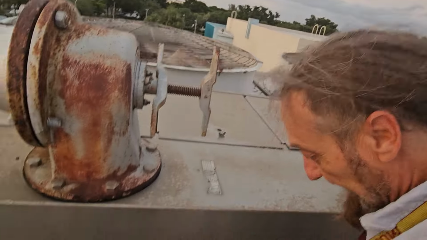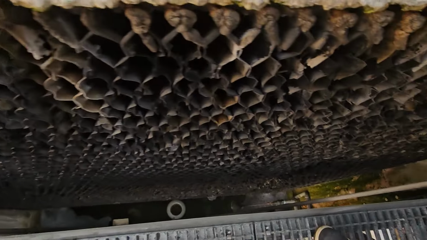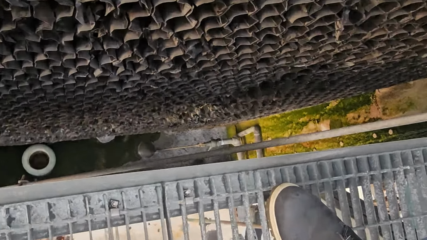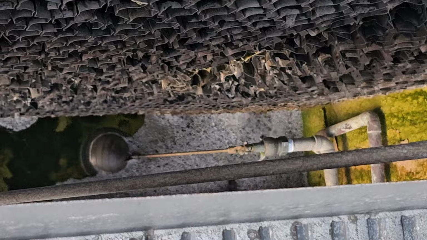So first of all, look down there. They got a chlorinator, and then look at the float there for the water. Water's coming in right now through that pipe. And then we got another one over there. You see the water coming in?